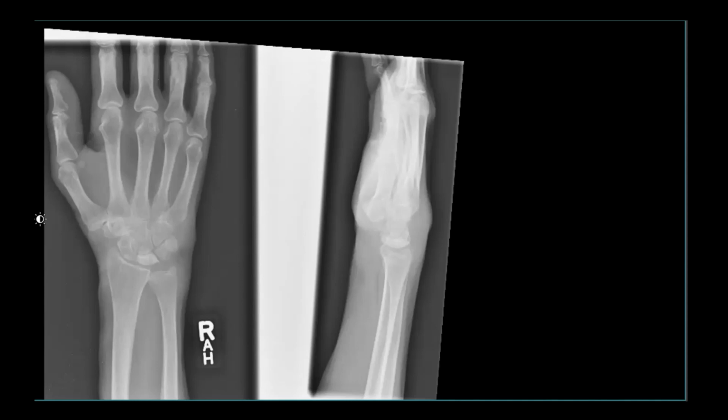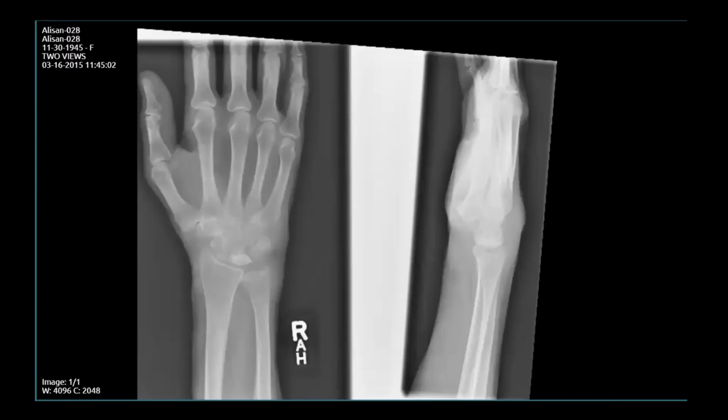Are there any associations of Kienbock's that you can see on the plain film? I was looking at the scaphoid. Can I zoom in and just look at the scaphoid contours? You can. The scaphoid is normal though. What about the ulna? So there is a negative ulnar variance which can predispose to this, which is seen on the frontal view. Okay, that's fine.